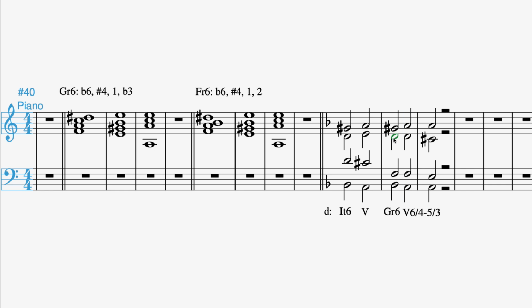So let's hear that. Boom, right? And then we get to a tonic eventually. That's just a really rich sound, right? It's very nice. So, resolution of German 6 chord into a cadential 6/4.